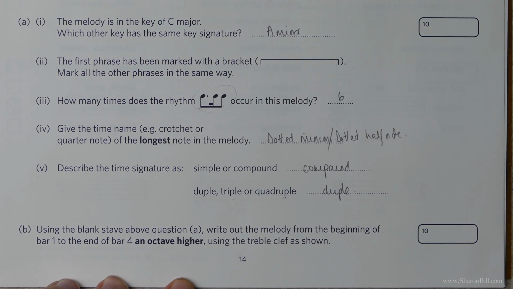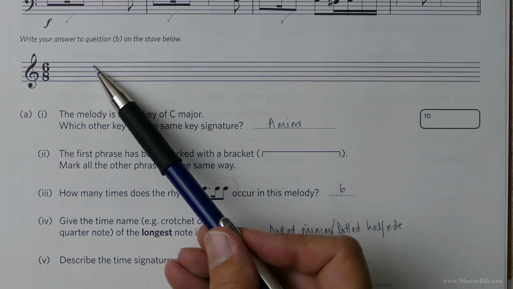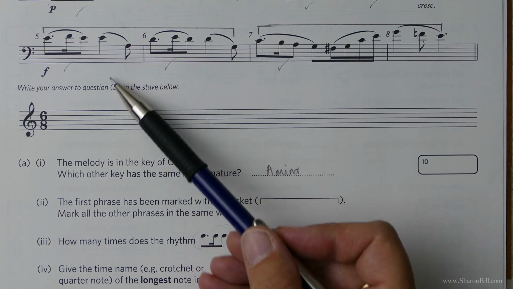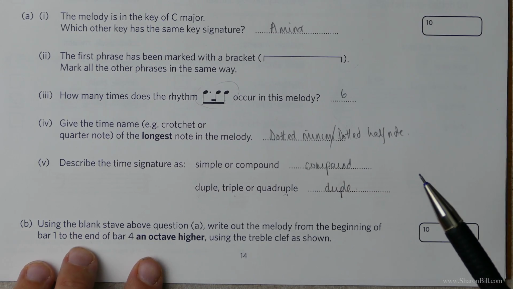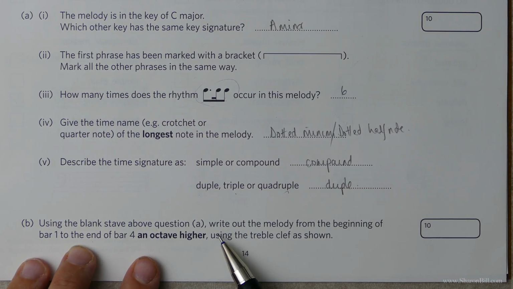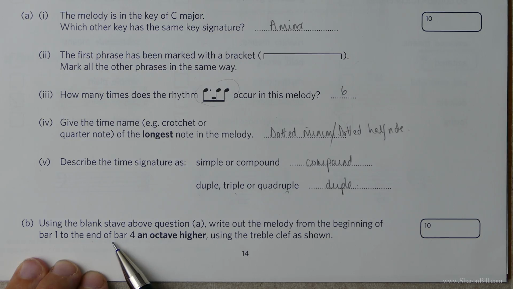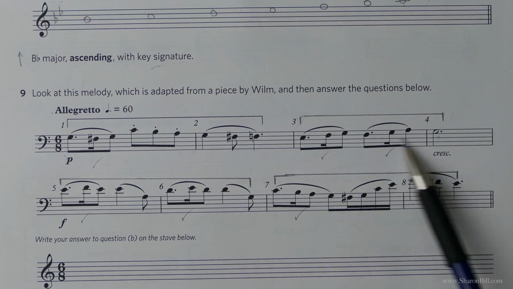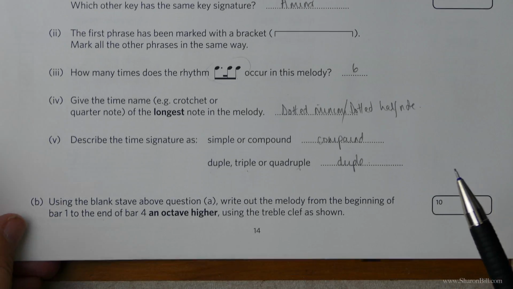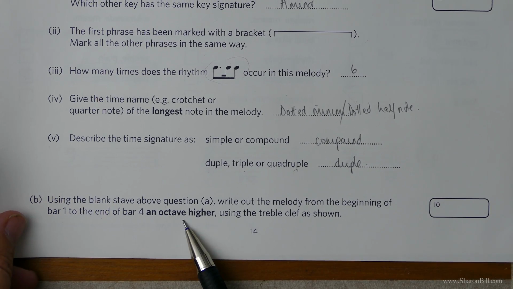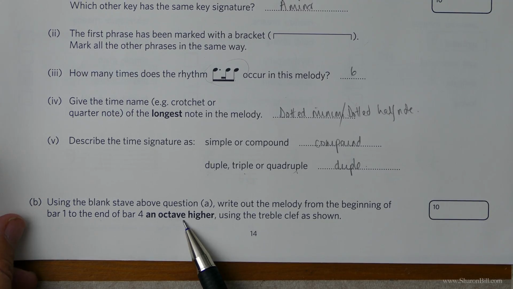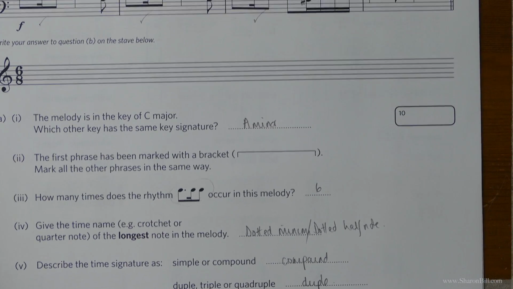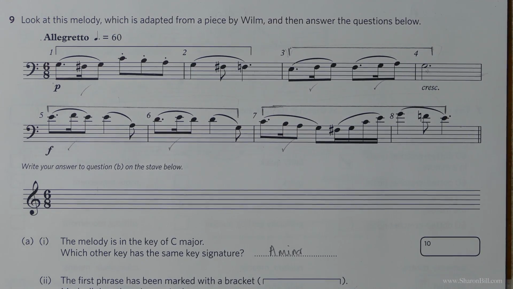And so the last question, we've got to do a bit of thinking now. Using the blank stave, so they've moved the stave up here so we don't have to keep shuffling to see where we're copying to. We need to write out the melody from the beginning of bar 1 to the end of bar 4. So we're doing the first line, so we're going to go from here to here. But we need to write it an octave higher, and we need to change from bass to treble.